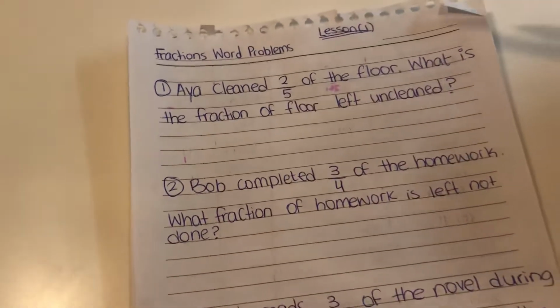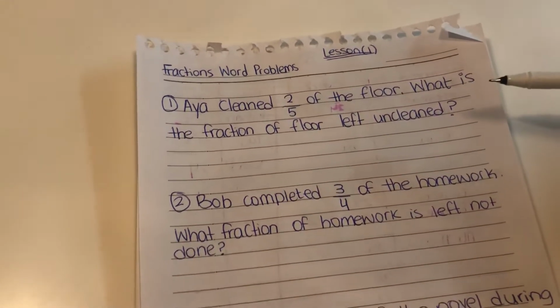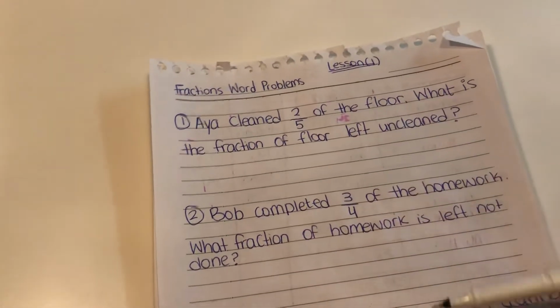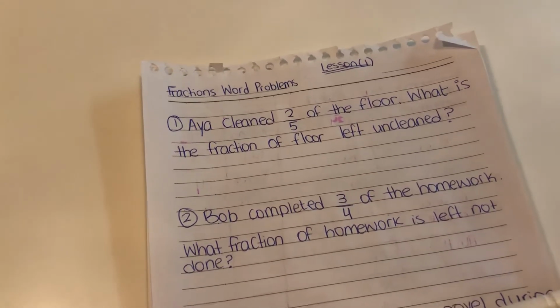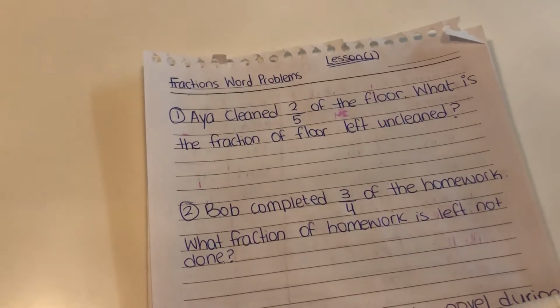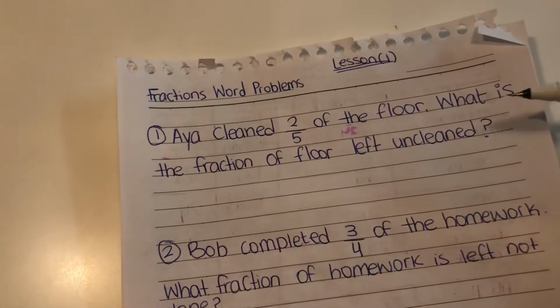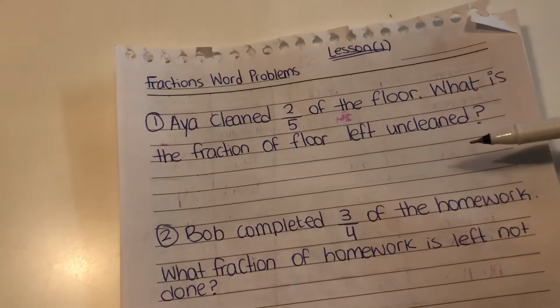Okay, now we're going to solve the fractions word problems document, which is also uploaded on the portal, and I have written the questions down for you so we can solve them together as well. So the first question says, Aya cleaned 2/5 of the floor. What is the fraction of floor left uncleaned?